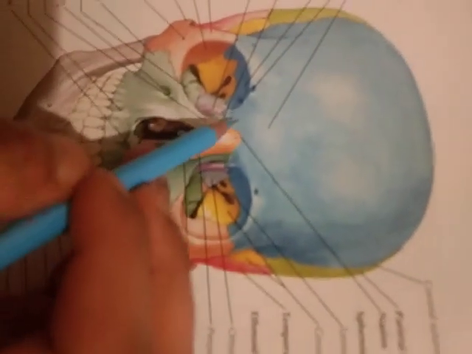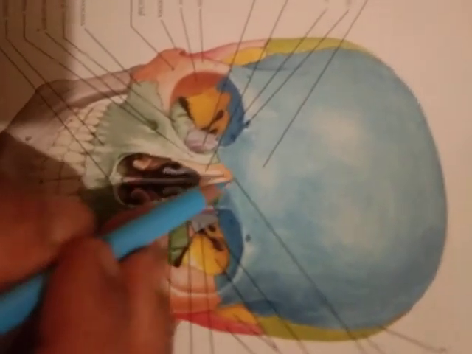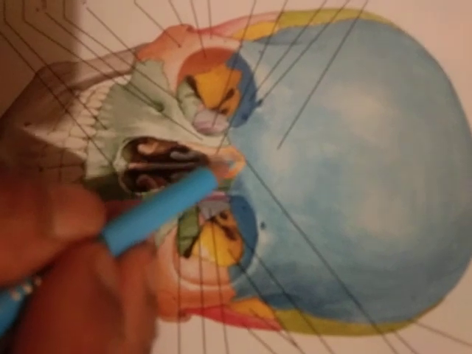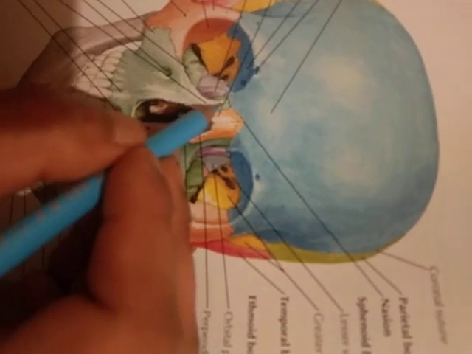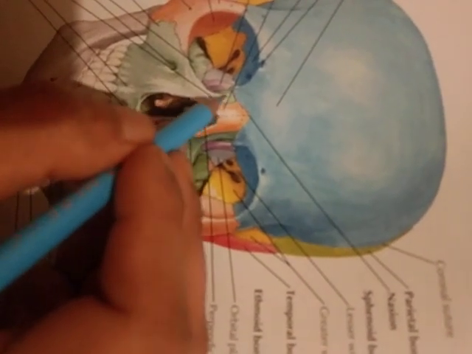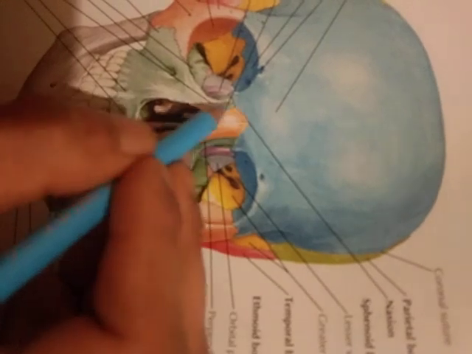Now coming to the nasal part of the frontal bone. Here the nasal part of the frontal bone articulates with the two nasal bones, and also with the maxillary process of the frontal bone and the frontal process of the maxillary bone.